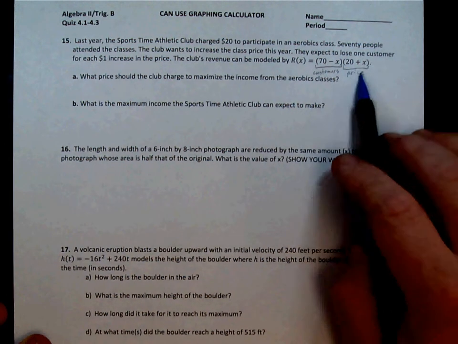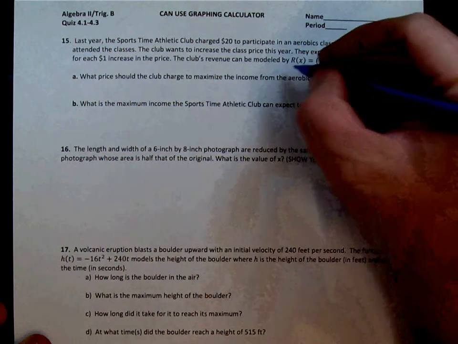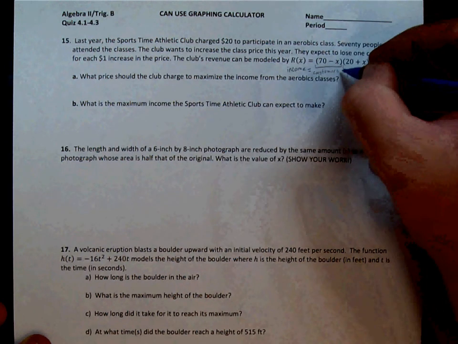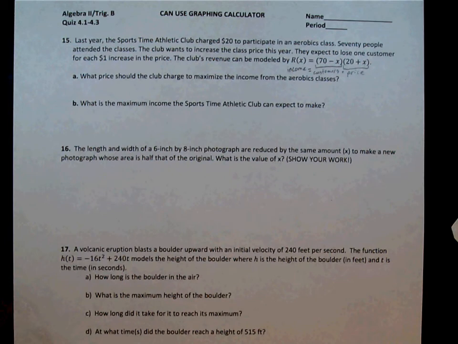When you multiply the number of customers times the price, you get the total amount of money, or the income, they're calling it in this case. So income equals customers times price. So part A, what price should they charge to maximize the income?